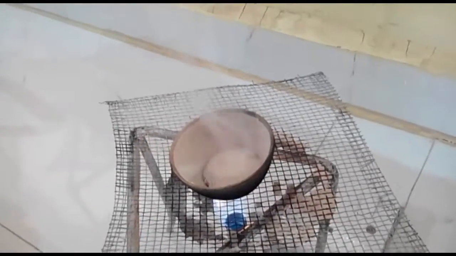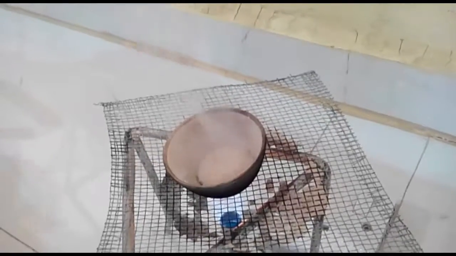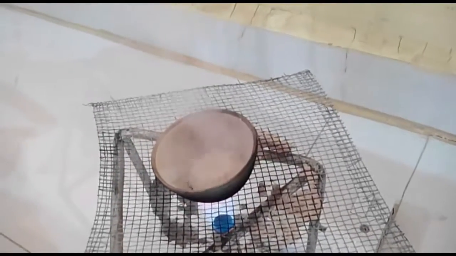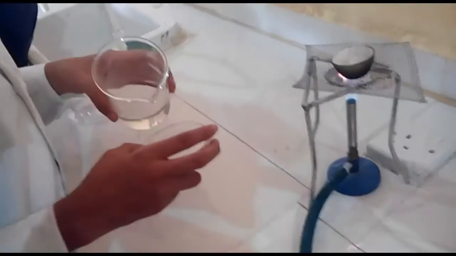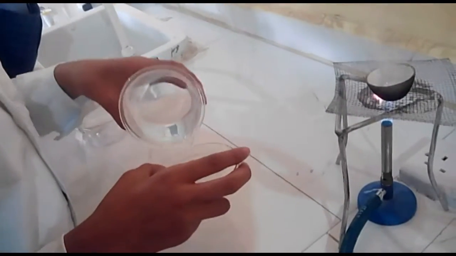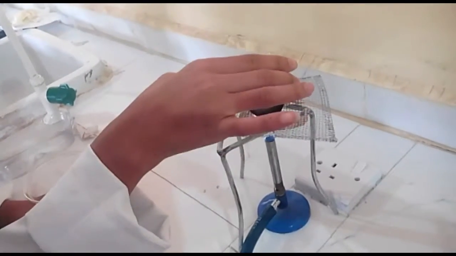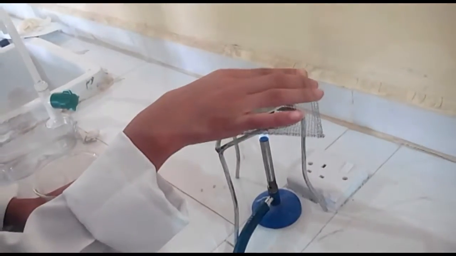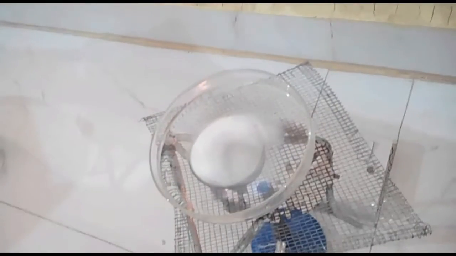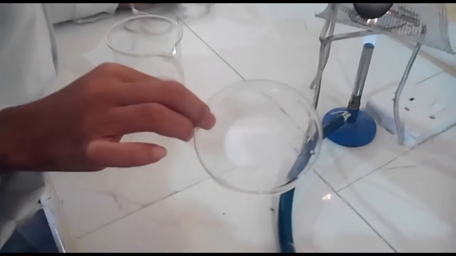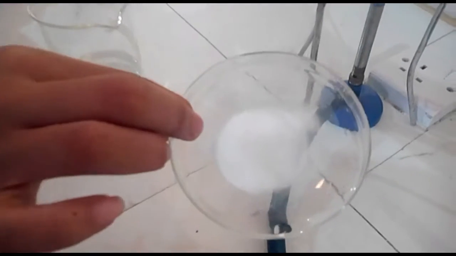We can see that the ammonium chloride is subliming without passing through the liquid state. This is sublimation. Now this gas can condense when cold water is poured into the petri dish and placed on the crucible. Now, as you can see, the gas is now condensed under the petri dish.